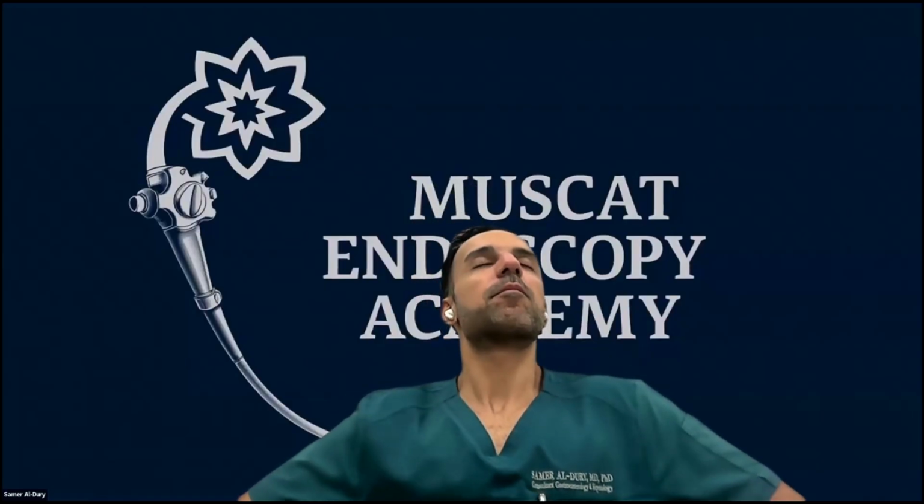The recommendation is if it's a tubular adenoma with dysplasia bigger than 10 millimeters, cold snare polypectomy is not suited. But we're going to touch on that as well. Very good. Yeah, this is such a big topic.